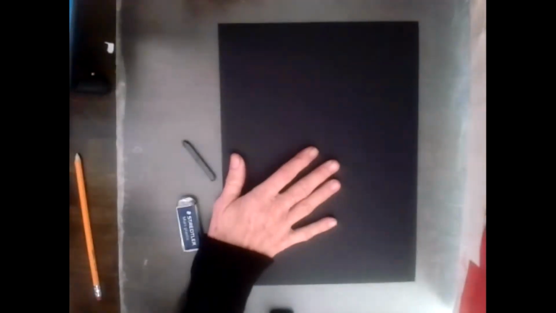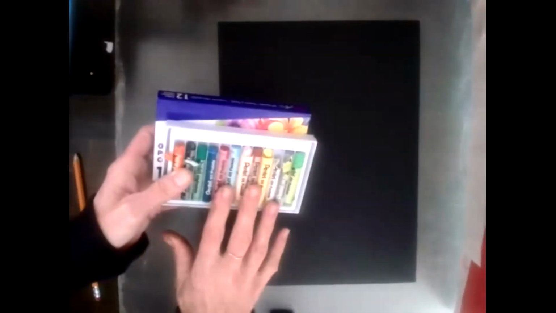So I have a piece of black construction paper. I have a pencil or chunk of charcoal and my eraser, and I have my oil pastels.